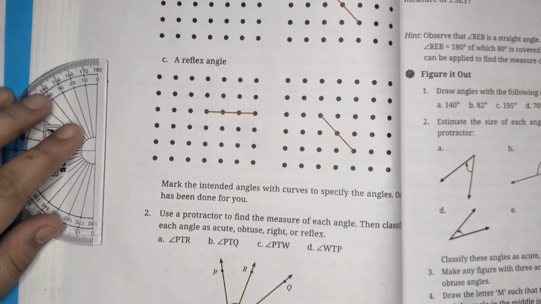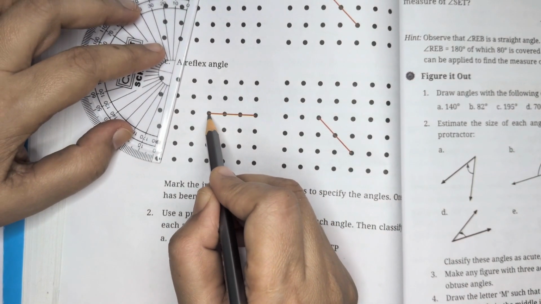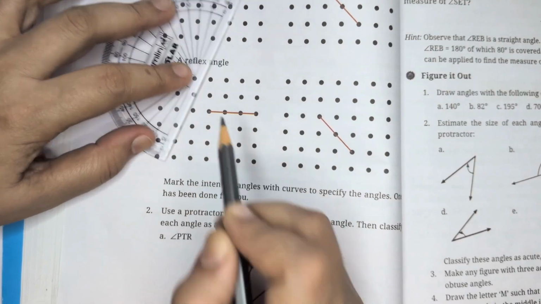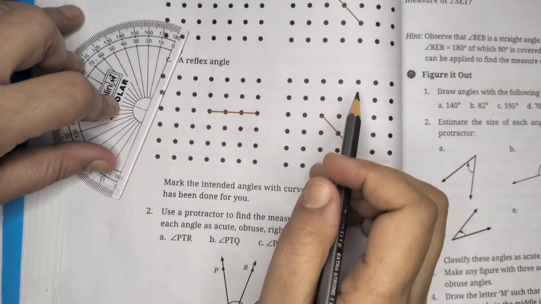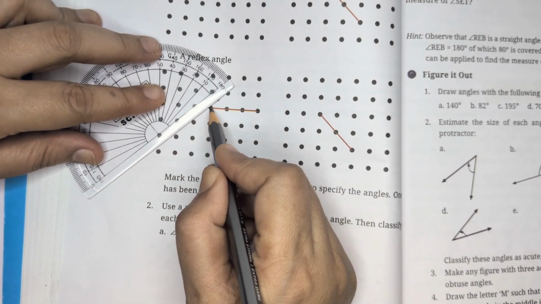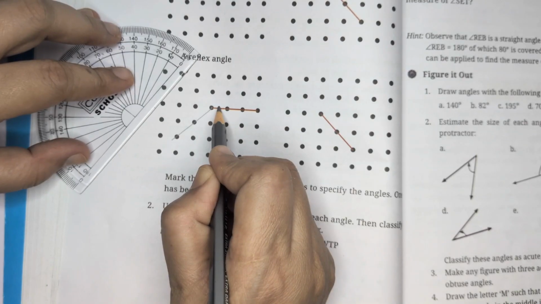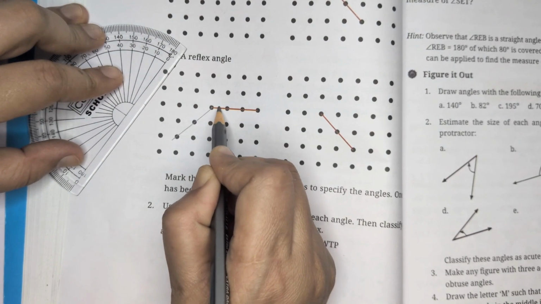Next is reflex angle. For that reflex angle, first we have to draw an acute angle or obtuse angle, any angle. So we can draw any angle. First we can make here an angle like the same way. So the reflex angle means this is the normal angle.